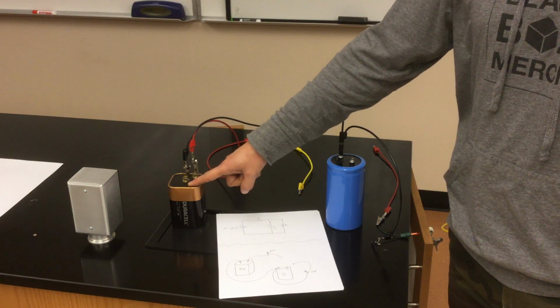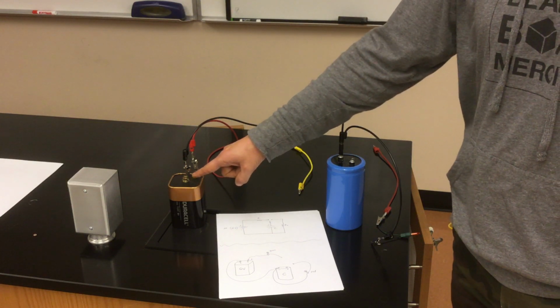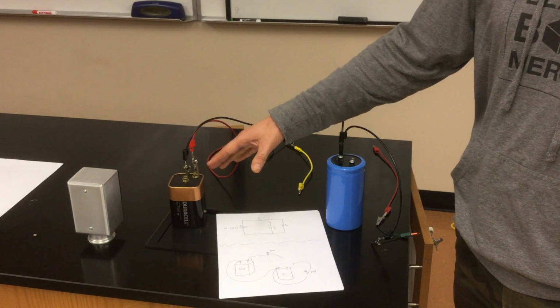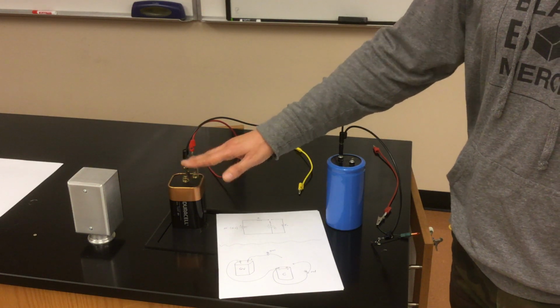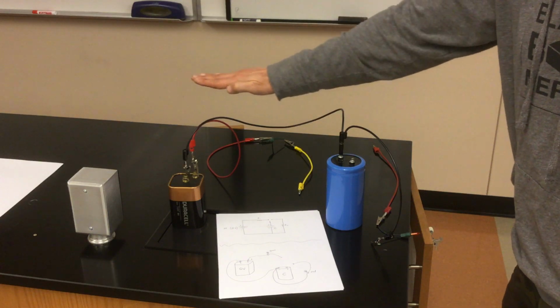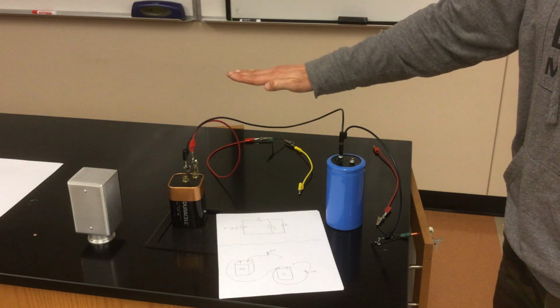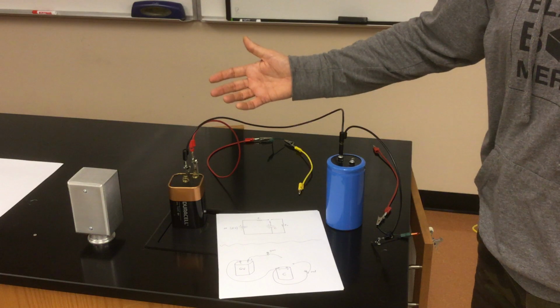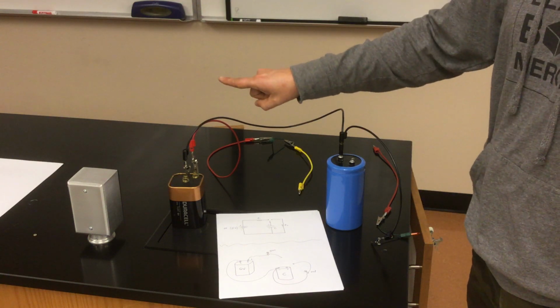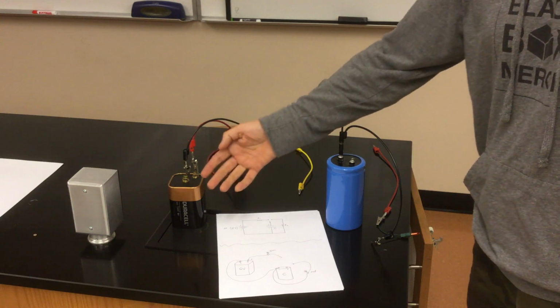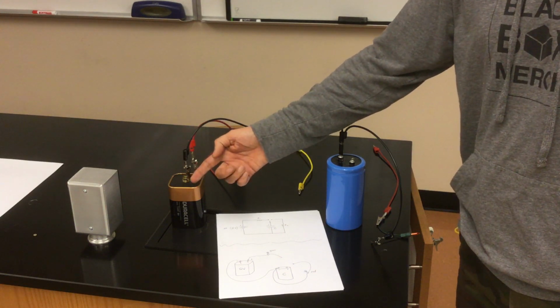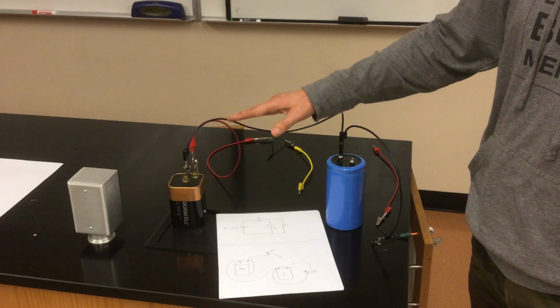Batteries maintain a steady voltage across their terminals as they're being used. So if we were to make a graph of the voltage this provides over its lifetime, it's just a steady flat line until the battery finally dies, is the typical expression. When it dies, then suddenly the voltage drops off. But as long as it still has the ability to power, it powers things at a continuous voltage.